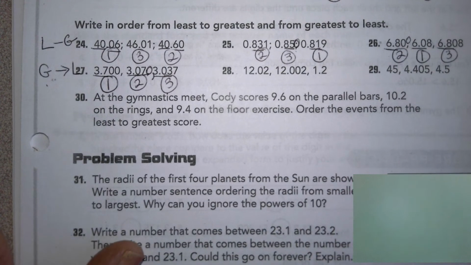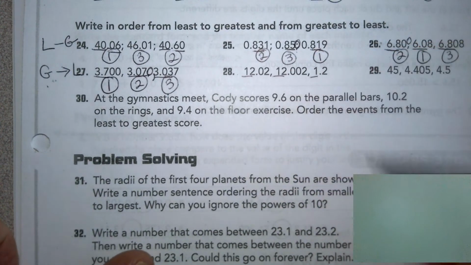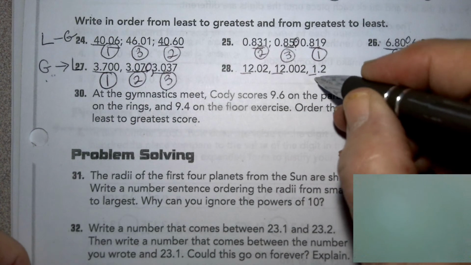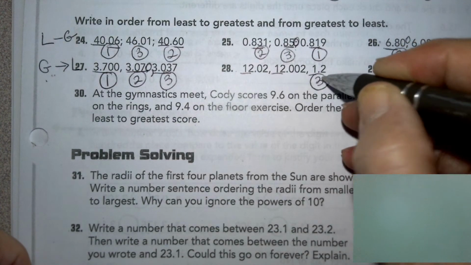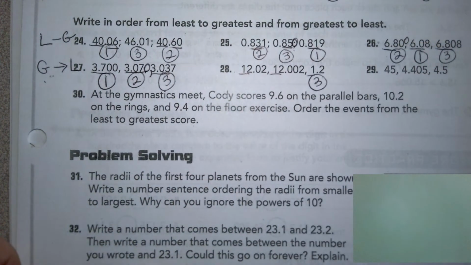Now, I don't know which one is the greatest, but I think I see the smallest. I've got a 12, 12, and a 1. Which is the smallest? The last one. The 1. So this is our number 3. Okay, and now I'm going to try this again. If it doesn't work, we'll add a 0. I'm going to take the first 4 numbers.